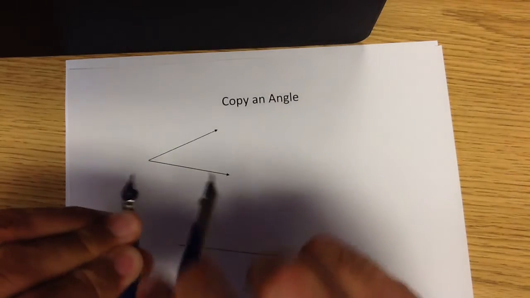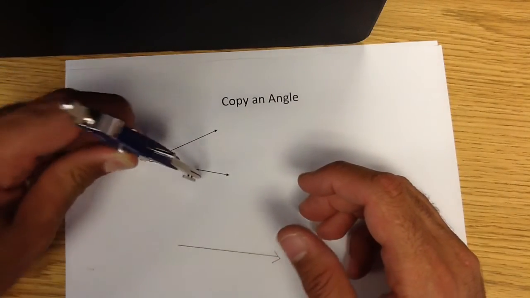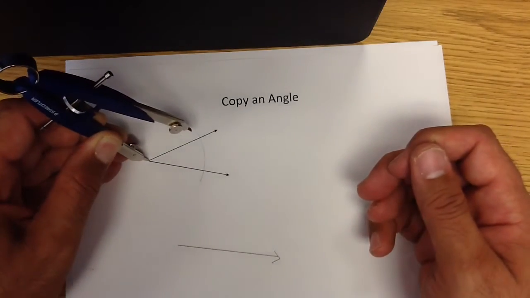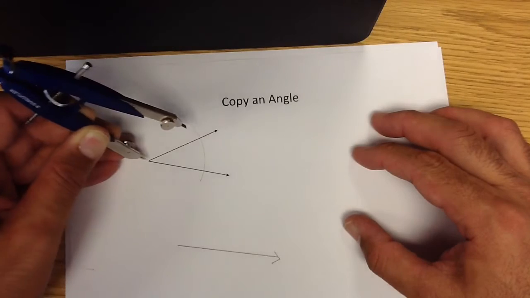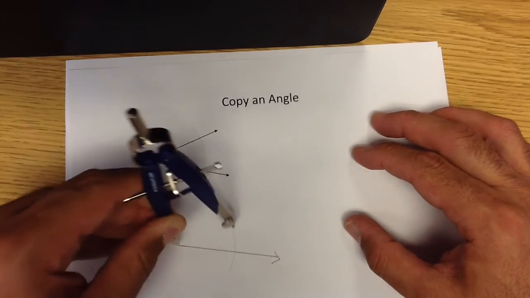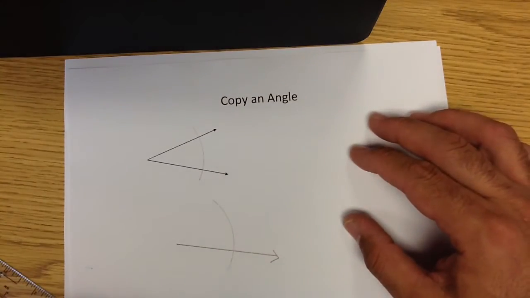So I'm closing my compass so that I can intercept the angle in two places at both rays. I'm going to go to the corresponding point on the new angle, which would be this one right here, and I'm going to draw a very, very similar arc to the first arc that I just drew.